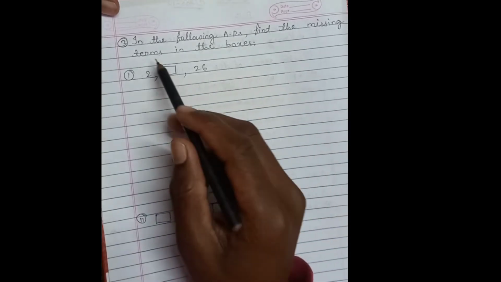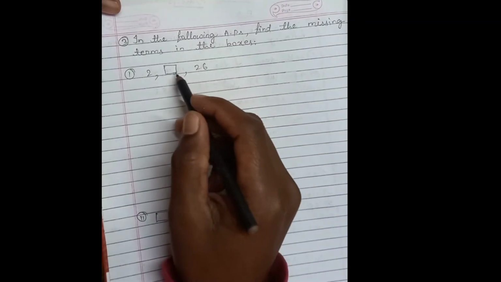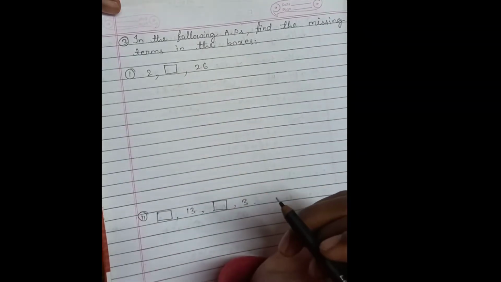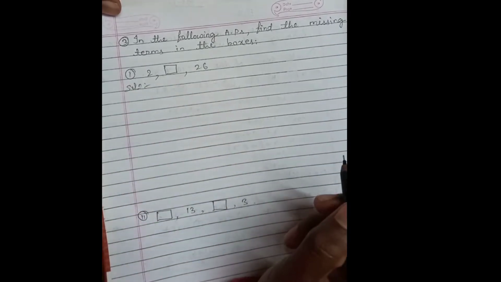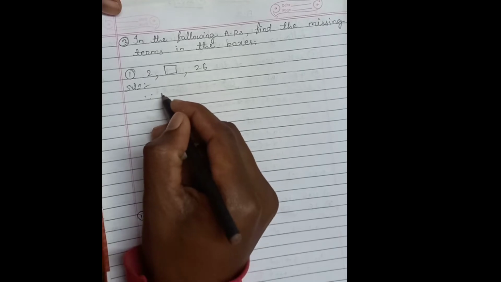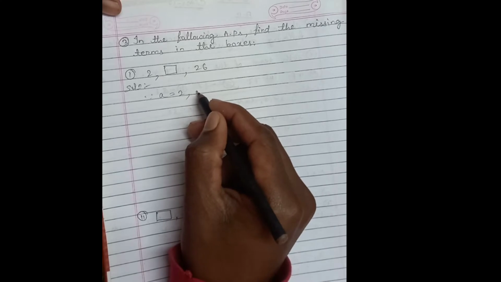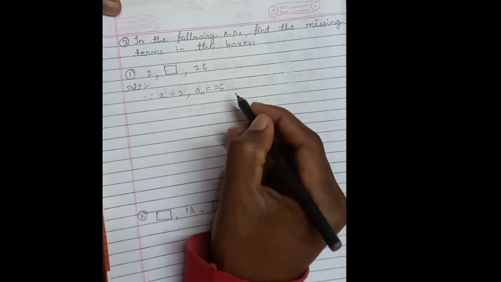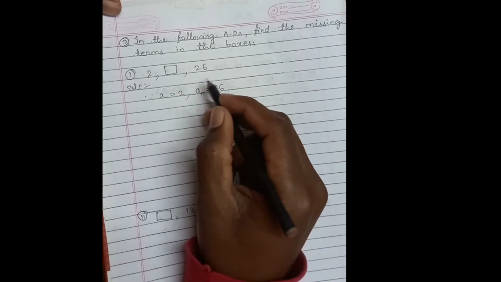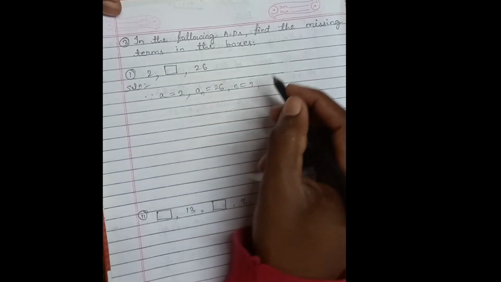So now we will move to our next question. In the following APs, find the missing terms in the boxes. That means we have to find the missing terms which are present in these boxes. So here also we will follow the same rule. At first we find the value of A, that is given 2. Our last term is given 26. But here we can see that the value of n is 3 because here only 3 terms are present. So one term is missing.